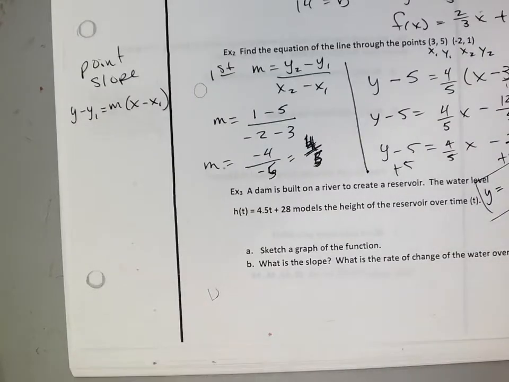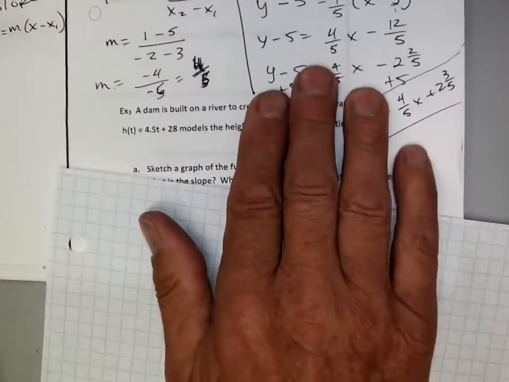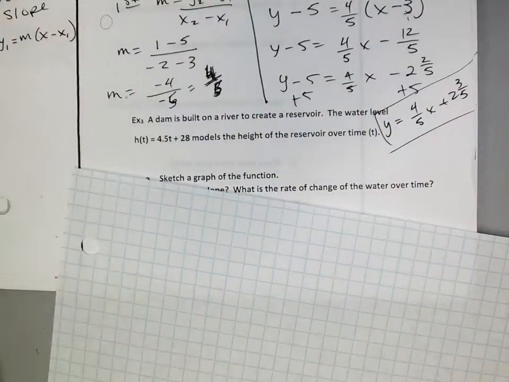All right. Number 3. I need a piece of graph paper. If you need graph paper, it is right here. So let's take a look at number 3. Okay. A dam is built on a river to create a reservoir. The water level is 4. Okay. Am I going too fast? Are you okay on the decimal? You sure you're okay? Yep. Okay. All right, number 3.